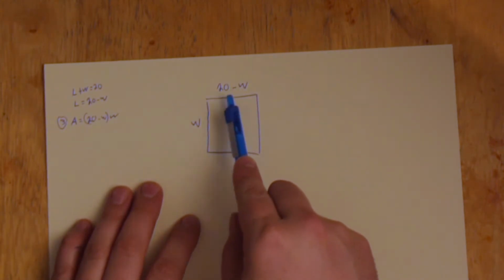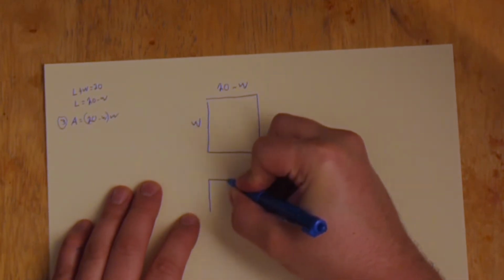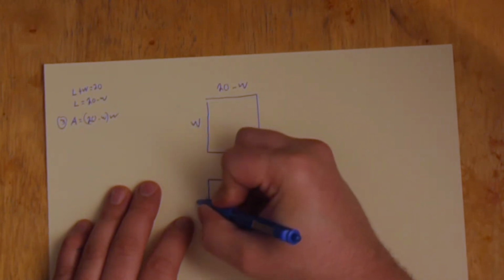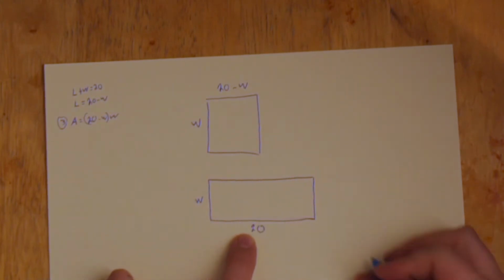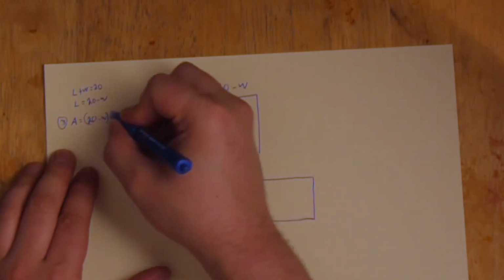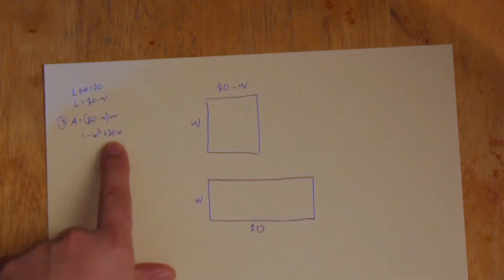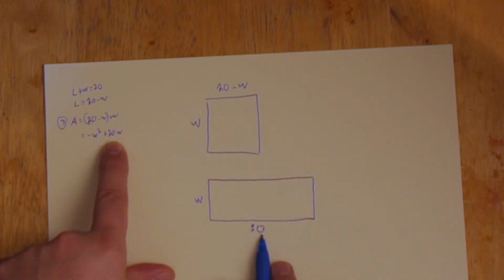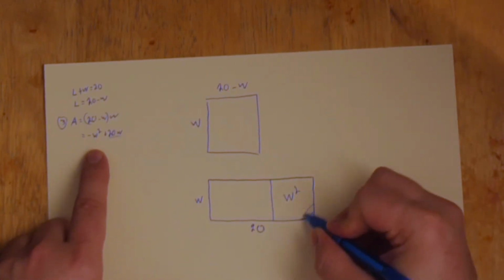So let's think about this. We've got w here, and that's fine. So let's take w and let's actually make 20. So we have our w and our 20. What we're going to do is take away, because if we put this all in, we get minus w squared plus 20w, right? So if we've got our 20w, which is this rectangle right here, we got our 20 and our w, this is that one. And we're going to subtract out a w squared here.